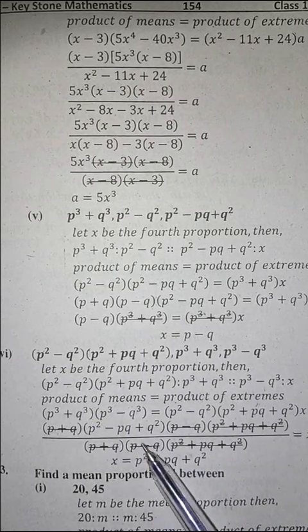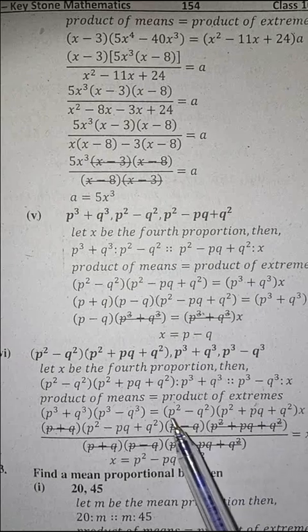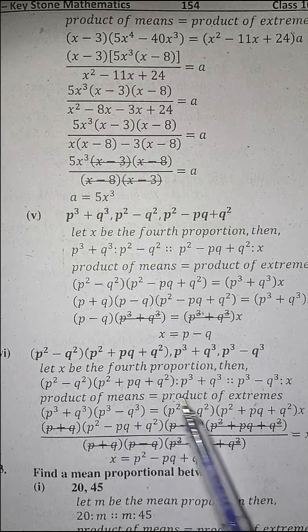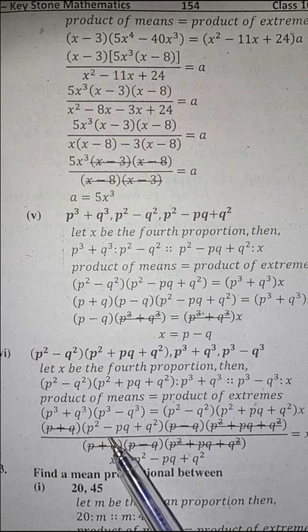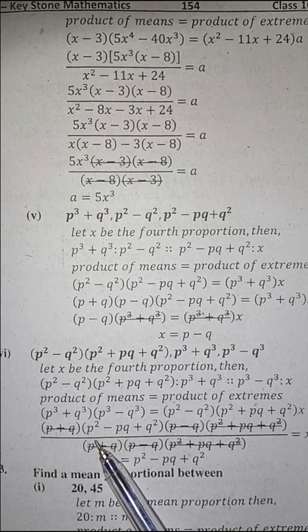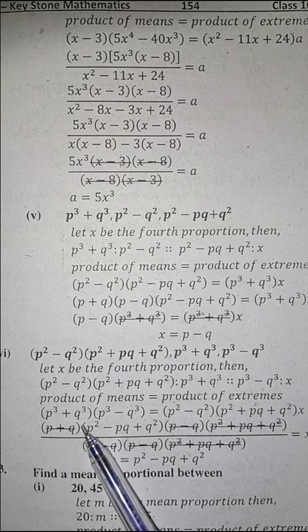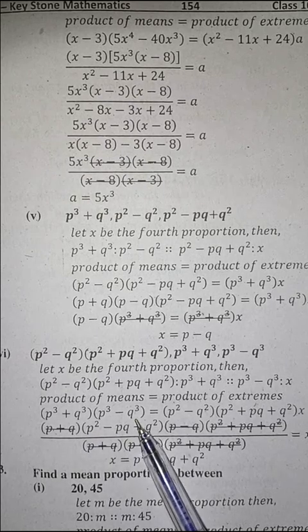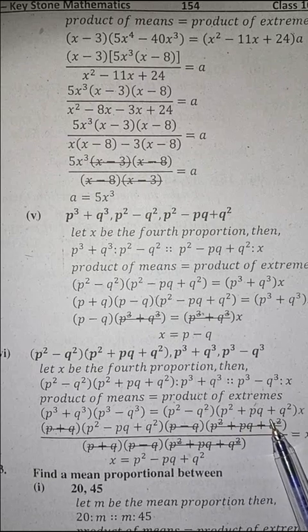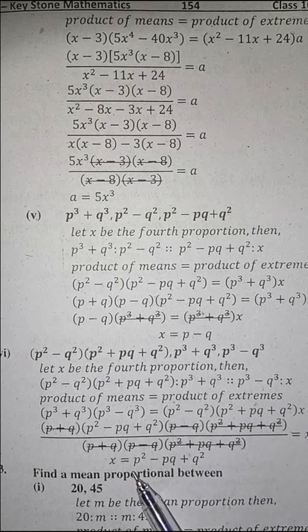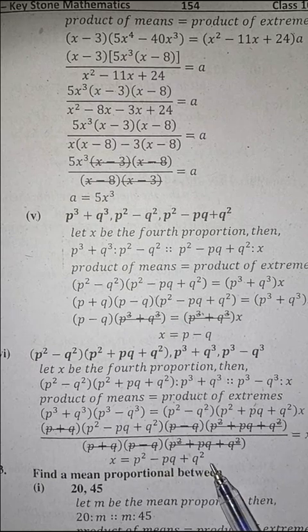We get p square minus q square into x is equal to p square plus p cube plus q square into p cube plus q cube, and x is equal to p cube plus q cube into p cube minus q cube over p square minus q square into p square plus p cube plus q square. Cut off, we get x is equal to p square minus p cube plus q square.